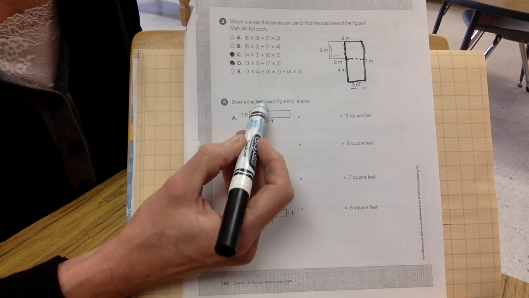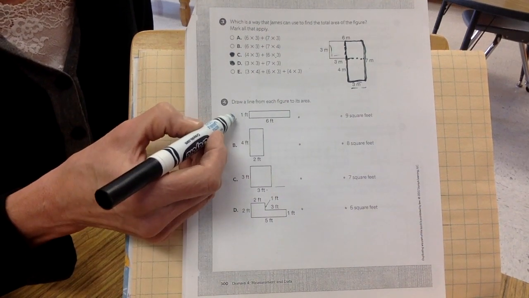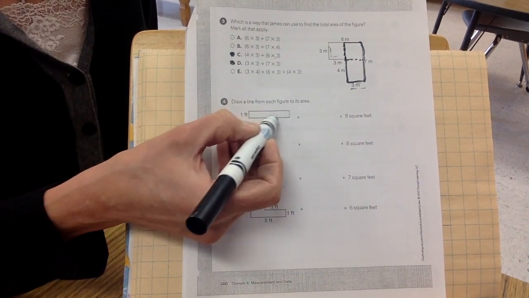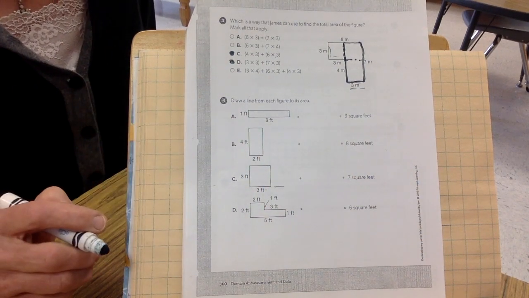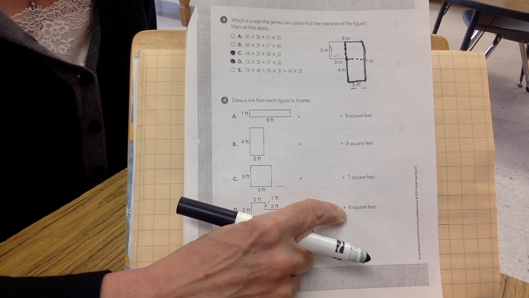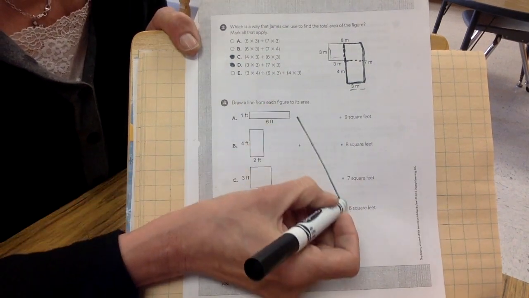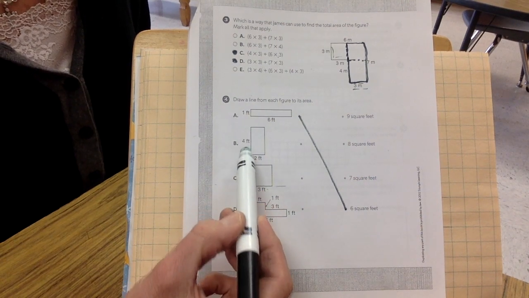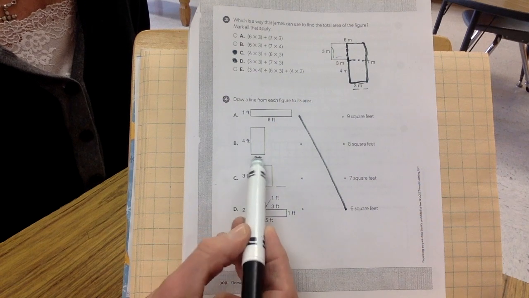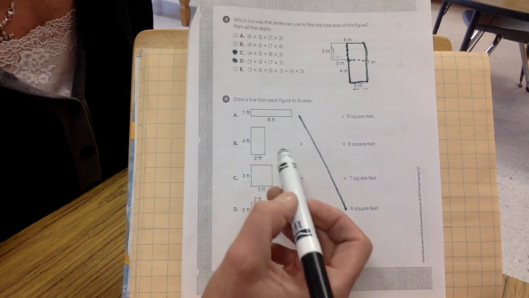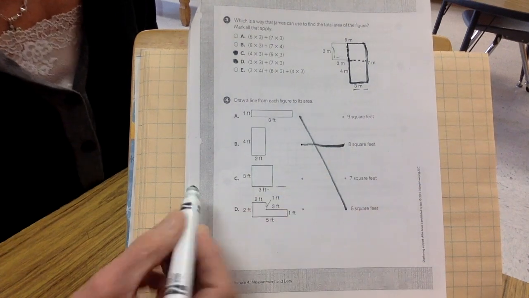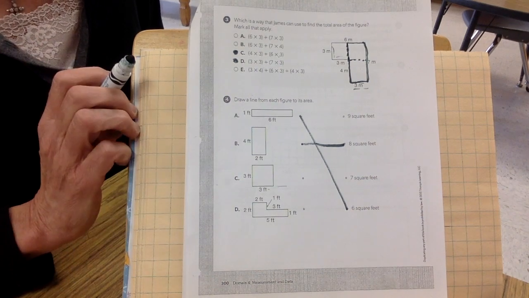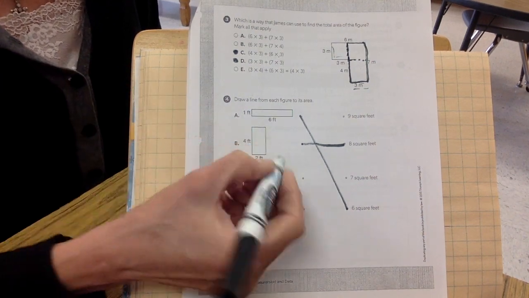Number 4, draw a line from each figure to its area. A, 1 foot for the width and 6 feet for the length. So we'll do length times width. 6 times 1 is 6. You're going to connect that with that. B, the length is 4 and the width is 2, so you do 4 times 2. 2, 4, 6, 8. You're going to connect that straight across. C, 3 times 3 makes 9. You're going to go up to the top there.